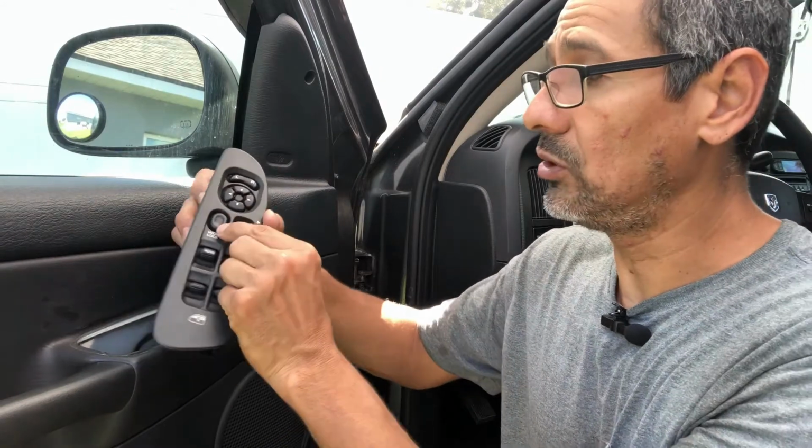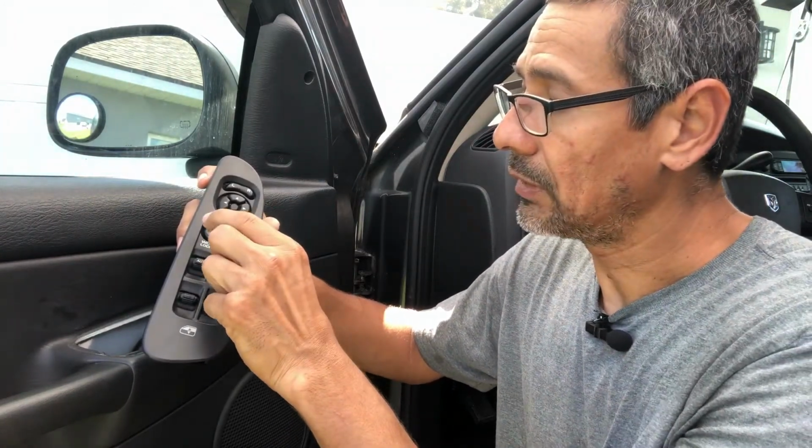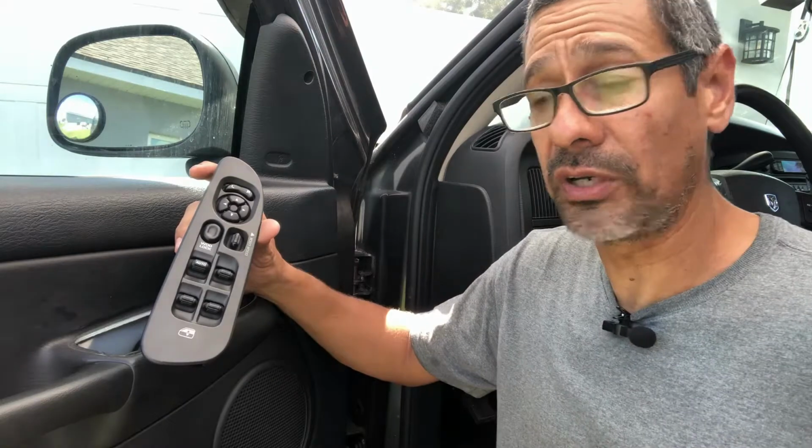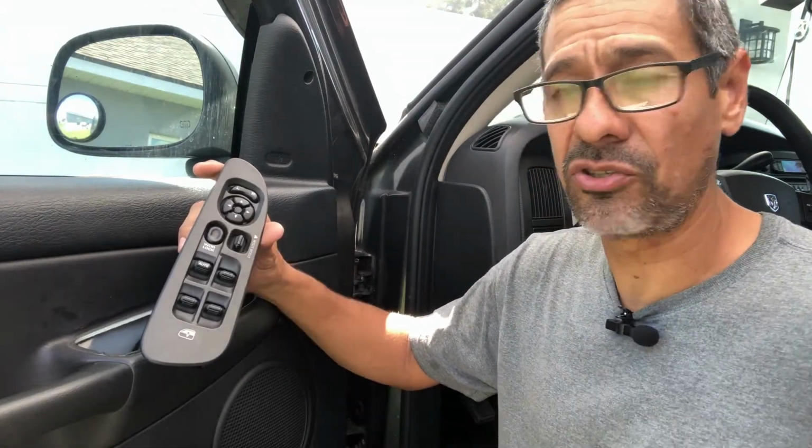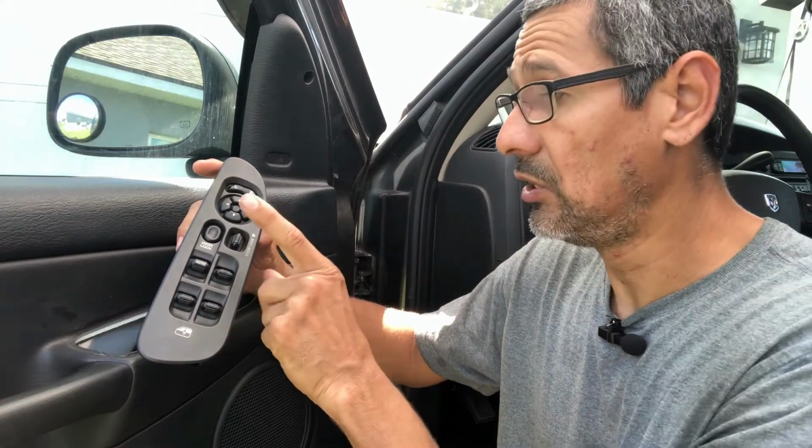And here is your window lock. Okay, this is a child window lock thingy. I forget if it's in or out, but you've got to have it in the regular position so that they work. So please test this first to make sure you don't have it in the wrong position and think it's in the opposite position. So take a look at that.